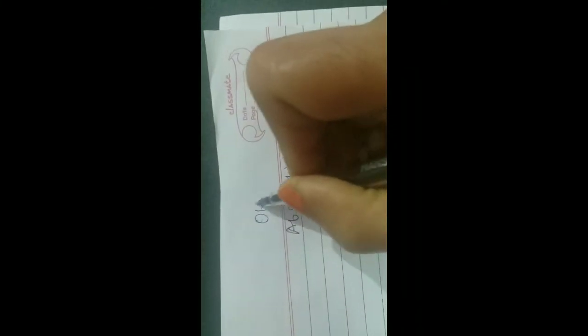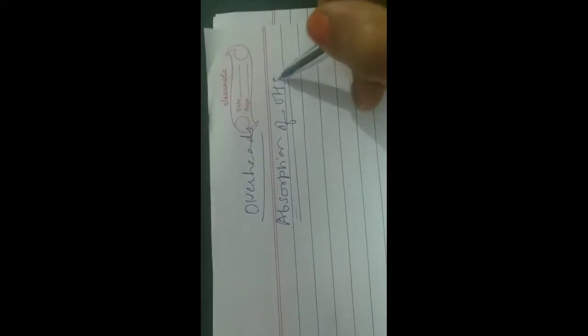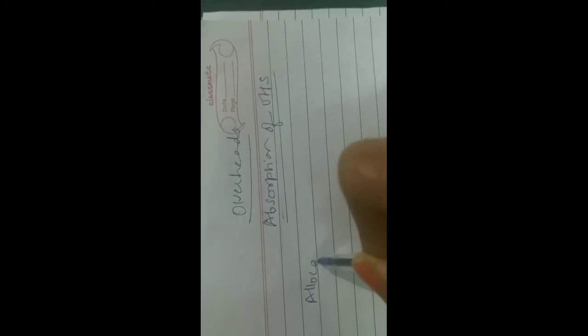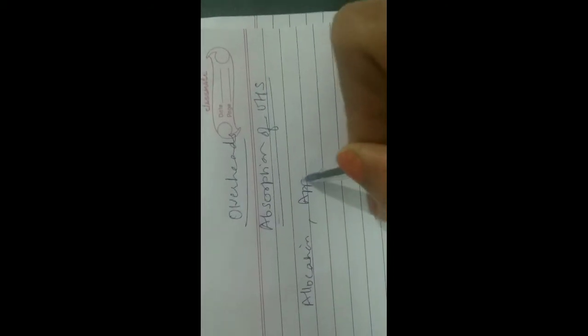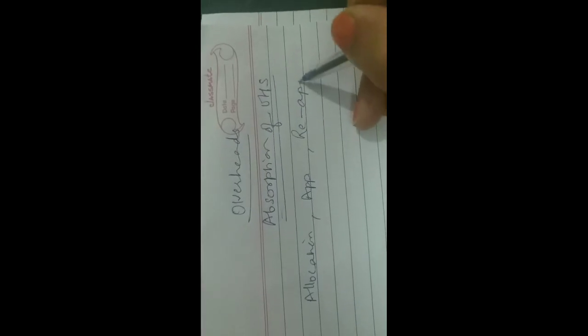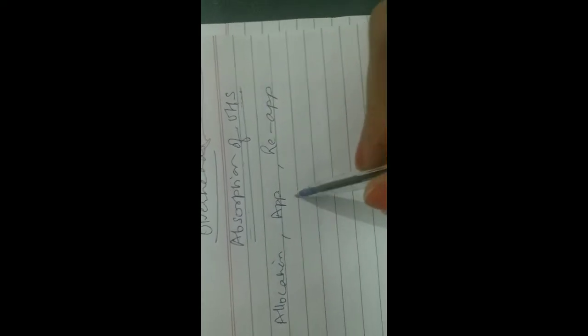Welcome dear all. So the topic for today in the overheads chapter is the next part, that is absorption of overheads. Now we have done the allocation, we have done apportionment, we have done reapportionment of overheads, and now we are going to do the absorption of overhead. So what does it mean? It means recovery of overhead cost from the cost of production.